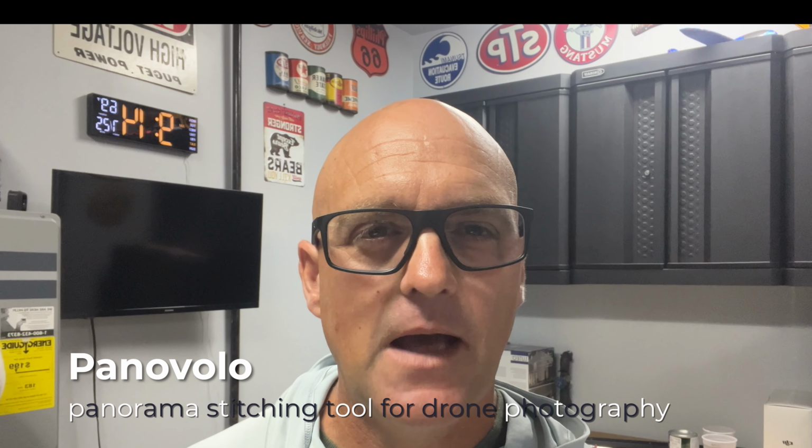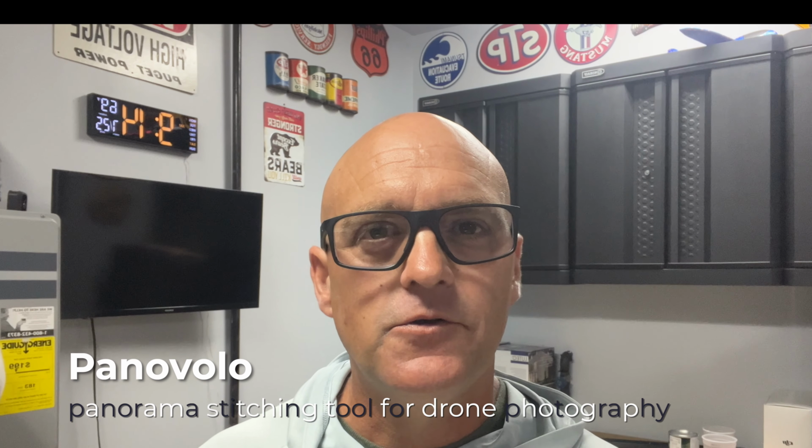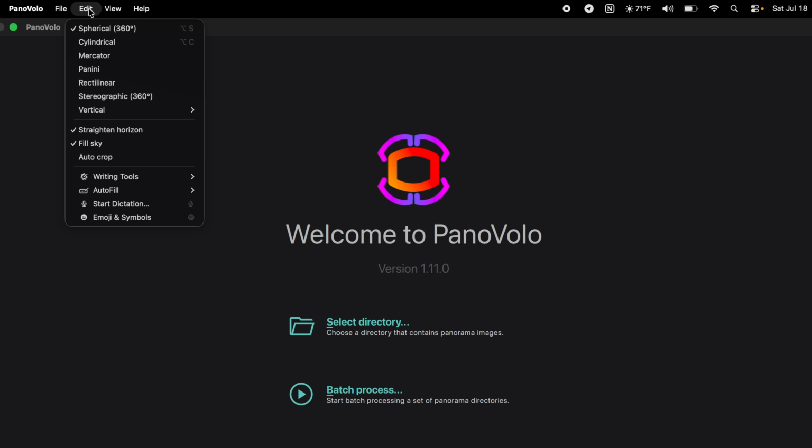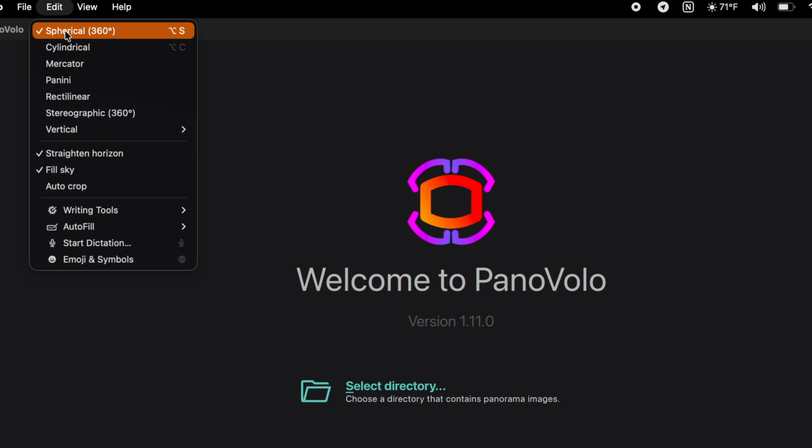So once the image capture was completed, I used an app called Panovolo to stitch together the final image. Panovolo is built specifically for drone panoramas. It costs $29.99 as a one-time purchase. There's no subscriptions or cloud dependency. It's a really simple program to use.